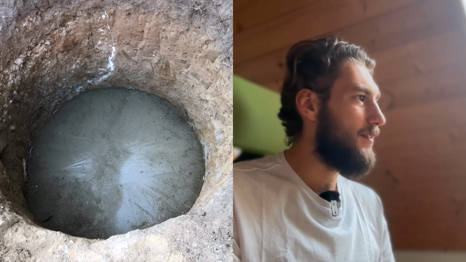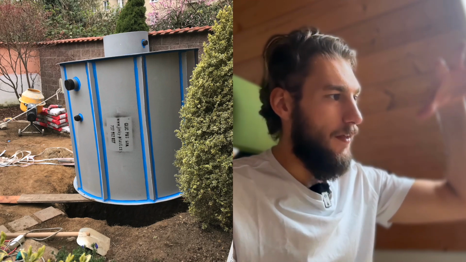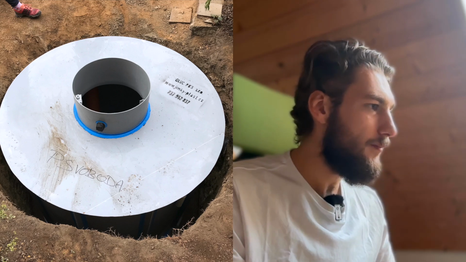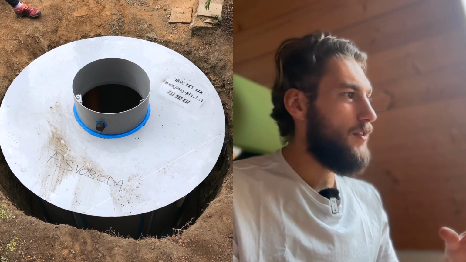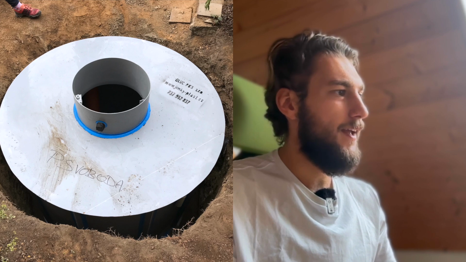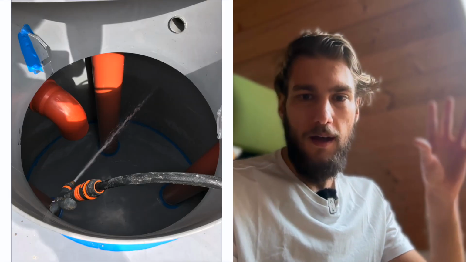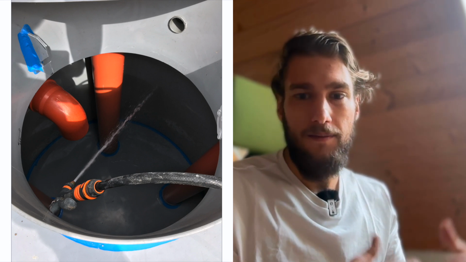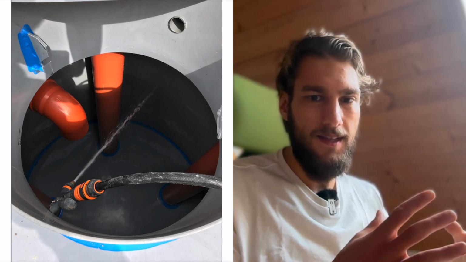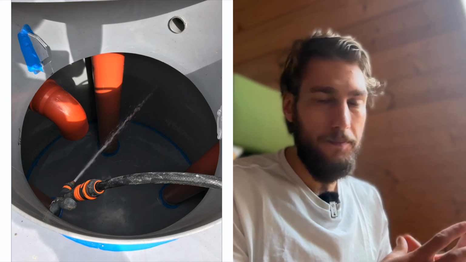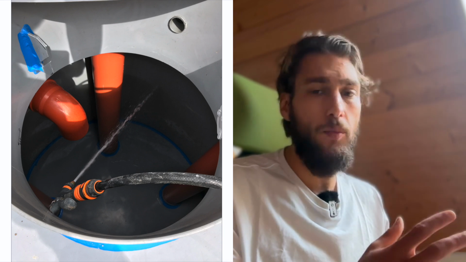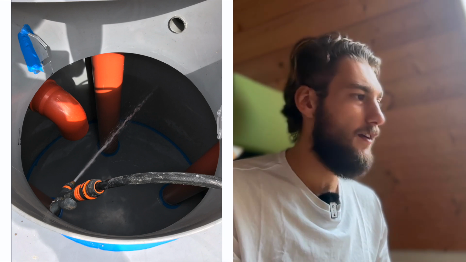The second challenge was to put the reservoir down into the hole, which in the end we managed to do somehow. What I recommend before backfilling is filling the reservoir with water first, so that it is potentially safe from the soil pressure. However, in this case it was fine. Backfilling with sand is also the best option here.